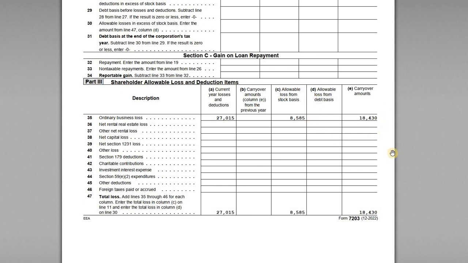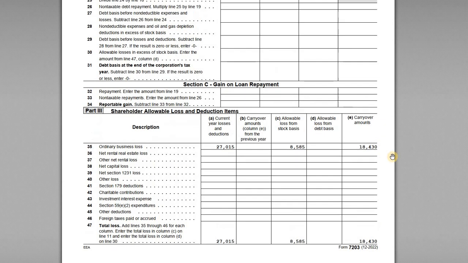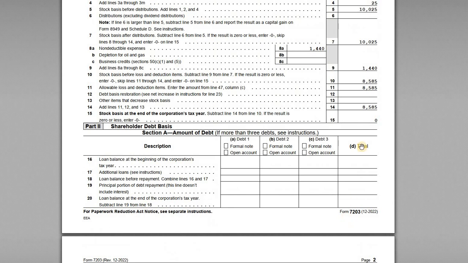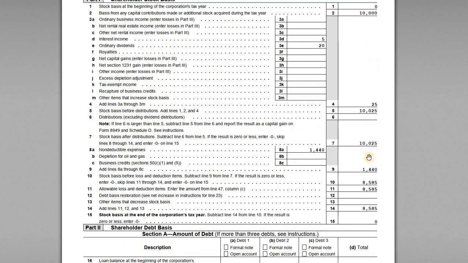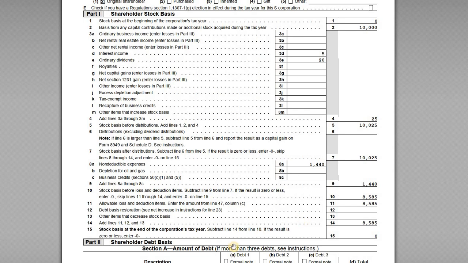Remember, and notice all these match what we had on our worksheet as our K-1 package. So once you've got the allowable losses and deduction items coming up from line 47, column C, all of this nets down to 0, so the stock basis at the end of the year is 0. All right, so now once we have all this done, how does this actually look on the tax return?